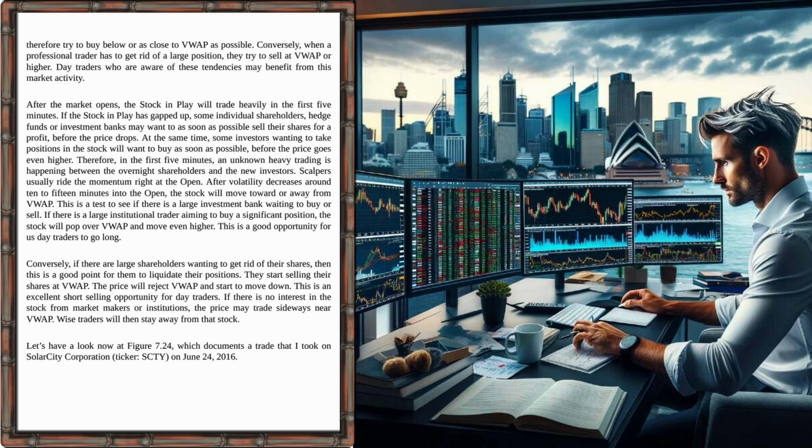After the market opens, the stock in play will trade heavily in the first 5 minutes. If the stock in play has gapped up, some individual shareholders, hedge funds, or investment banks may want to as soon as possible sell their shares for a profit before the price drops. At the same time, some investors wanting to take positions in the stock will want to buy as soon as possible before the price goes even higher. Therefore, in the first 5 minutes, an unknown heavy trading is happening between the overnight shareholders and the new investors. Scalpers usually ride the momentum right at the open.